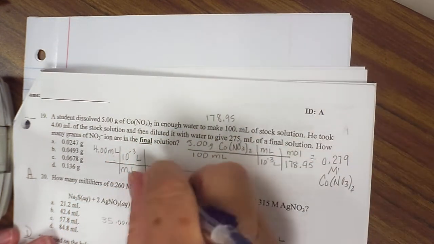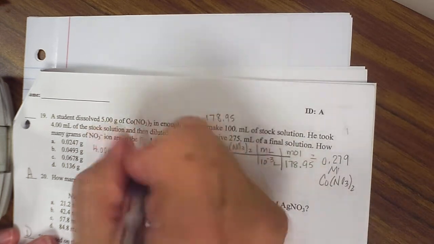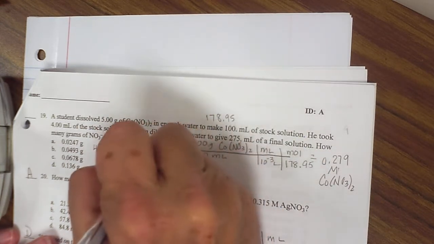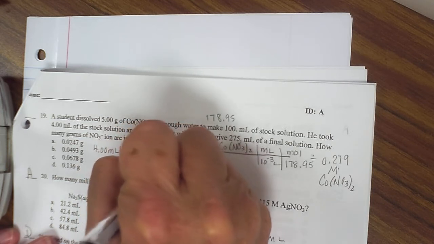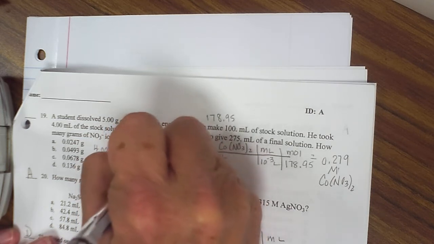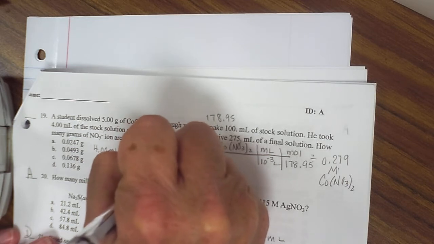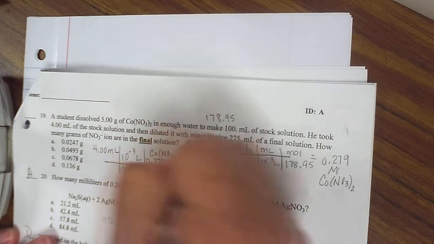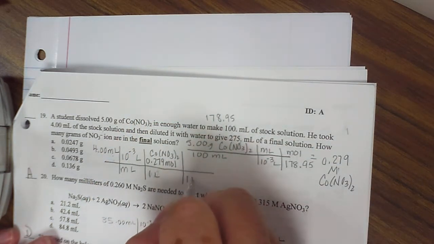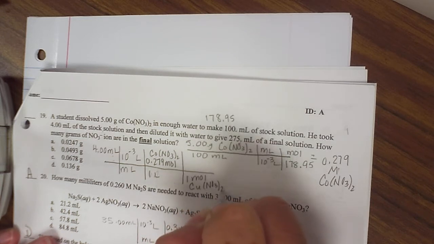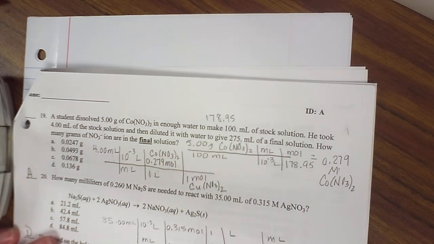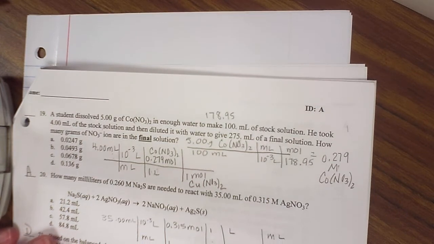So my original stock solution is 0.279. Oh, sorry. Backwards. 1 liter is 0.279 moles. And that's cobalt nitrate. Now, for every 1 mole of cobalt nitrate, how many moles of nitrate do I have? 2.